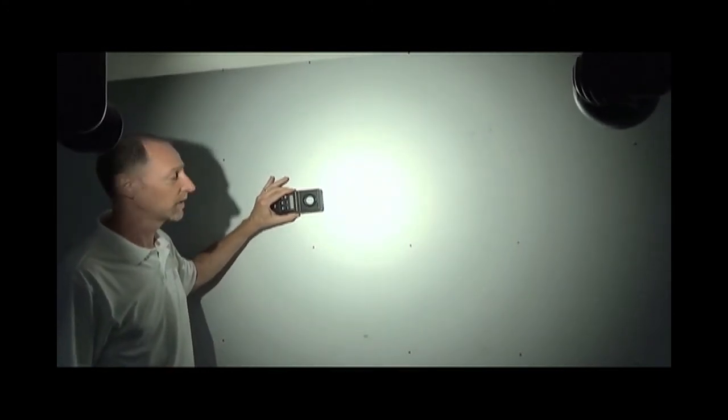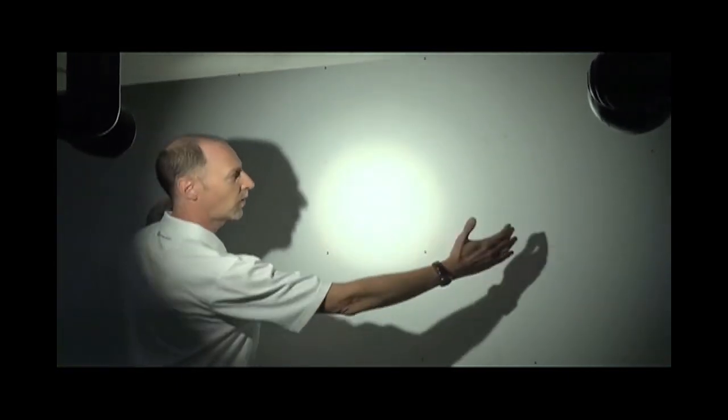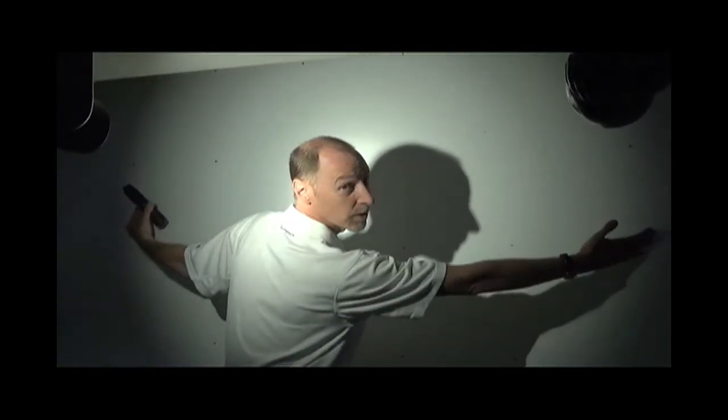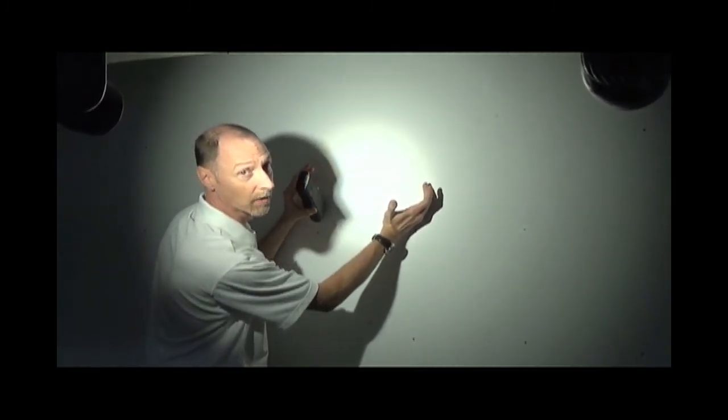Now, what you get for a field angle though is measured out technically to 10%. So what that means is I've got to go from my center beam, which is around 800 foot candles, out to 10% of that, which is about 80 foot candles. And as you can see, I've got to come all the way out here to reach 80 foot candles. So you've got a very large field angle compared to a relatively small beam angle.